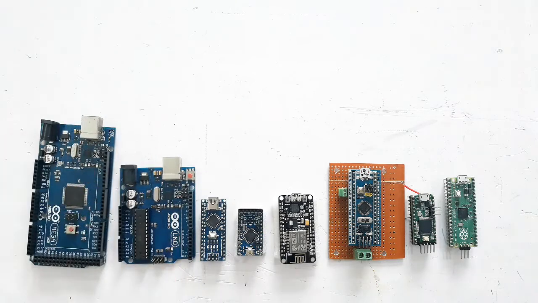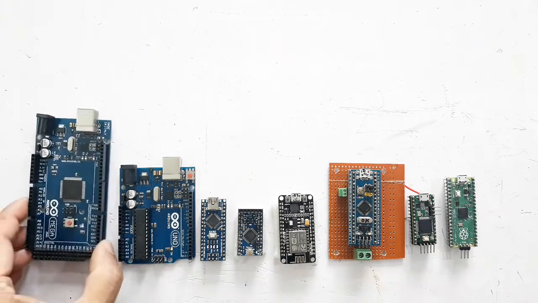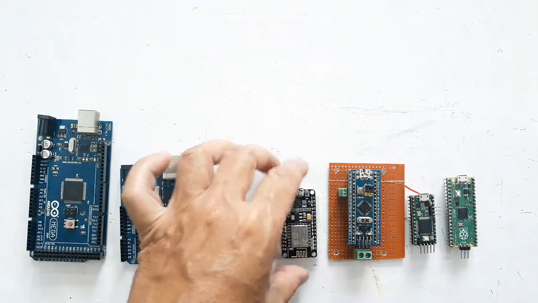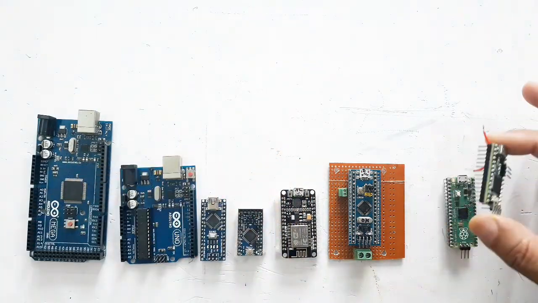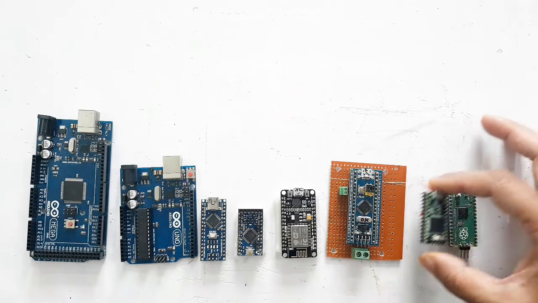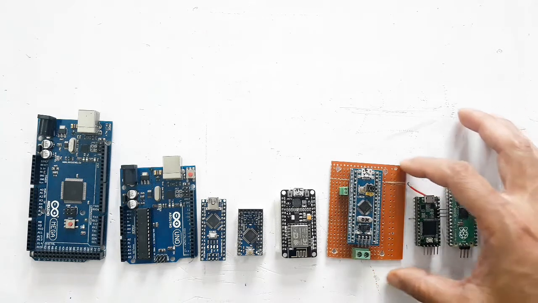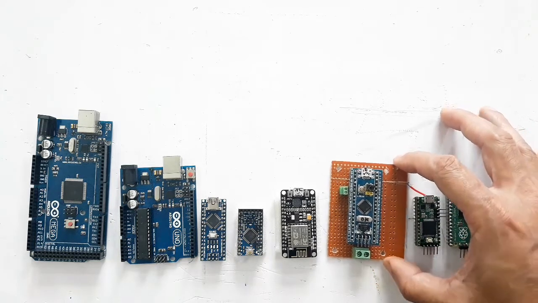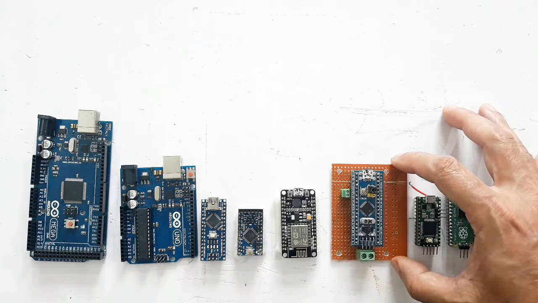But if you are using lots of devices, probably the best will be Arduino Mega, ESP8266 and Teensy also, the Teensy 3.5 version here. STM also can be used because it has many serial pin connections.